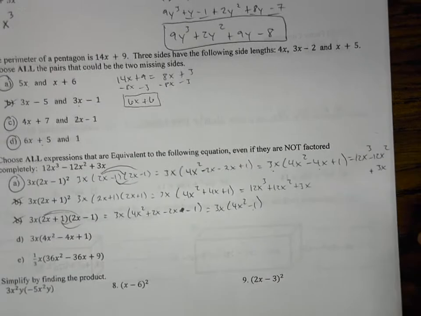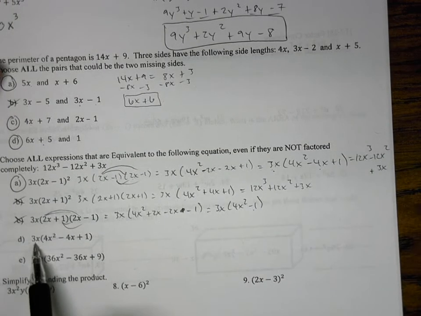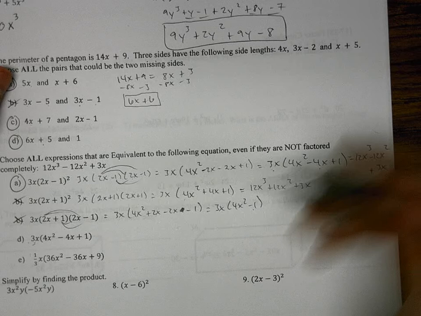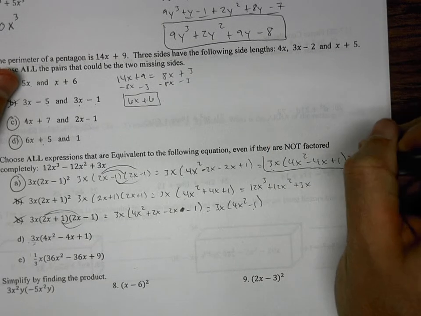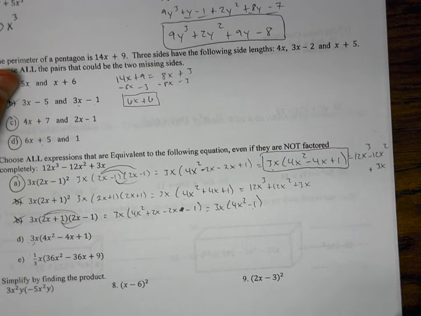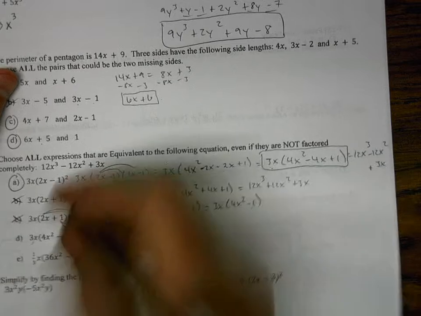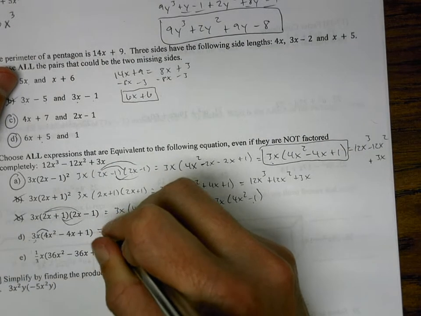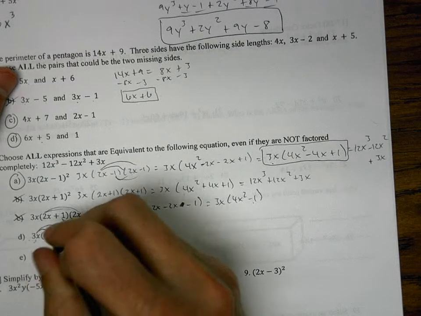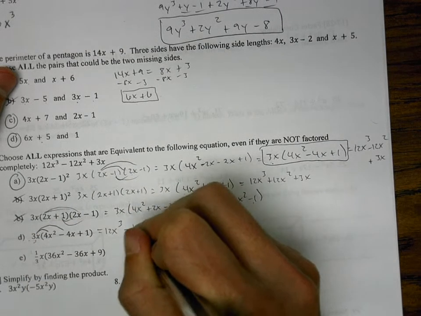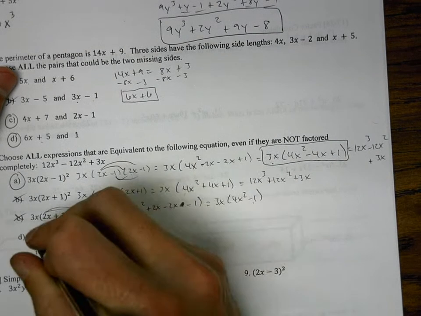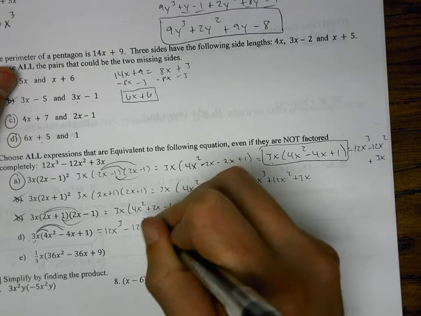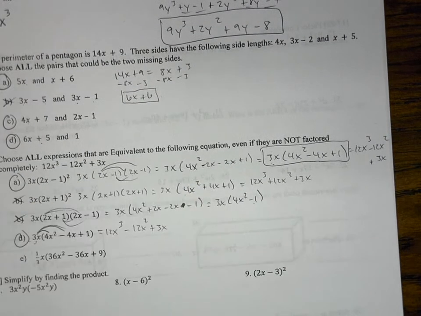Okay. If you notice in part D, that's the same problem as this step right here in part A. And that one worked. But just to be safe, 3x times 4x squared is 12x cubed. 3x times negative 4x is negative 12x squared. 3x times 1 is plus 3x. So D works.